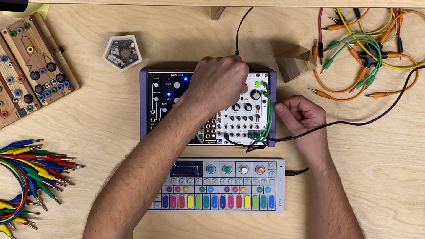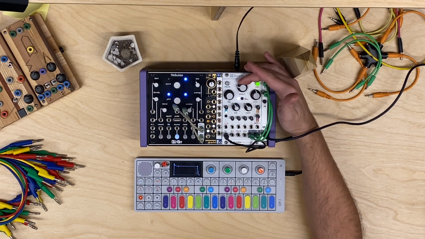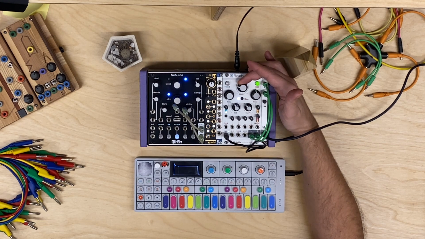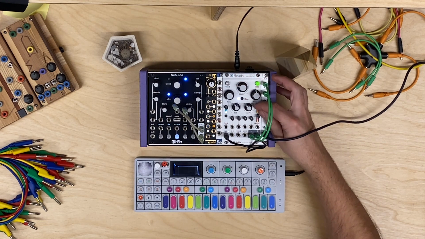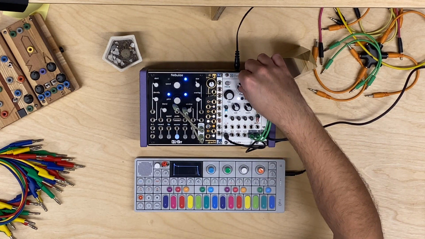And the more you turn it, so I'll do it this way so you can see, the more intense it gets. If I turn it 100% wet, that's actually what Beads is creating.